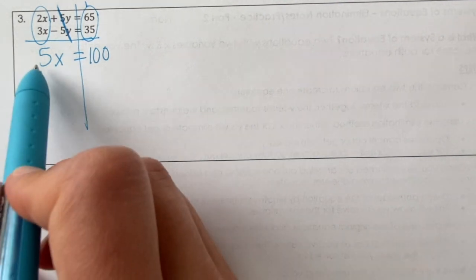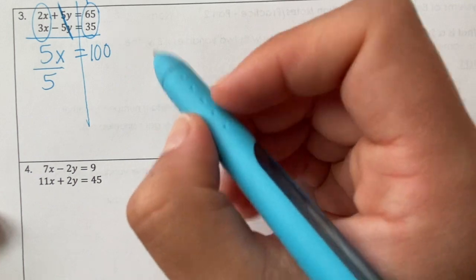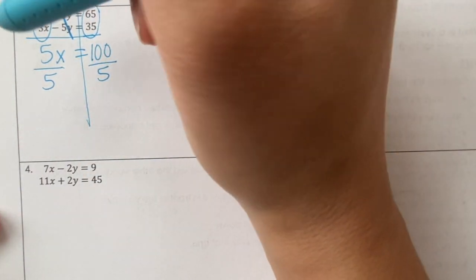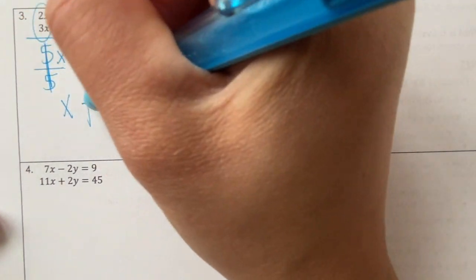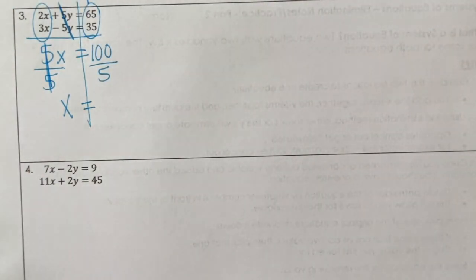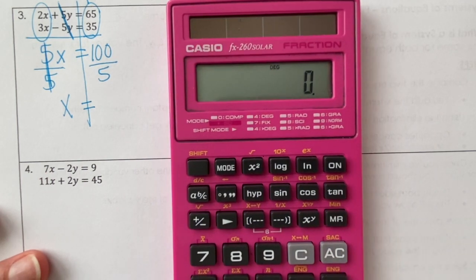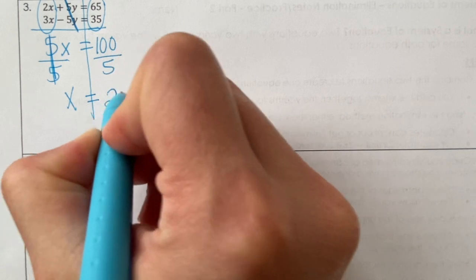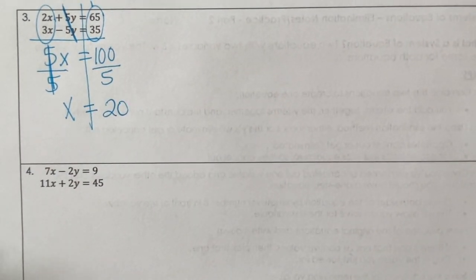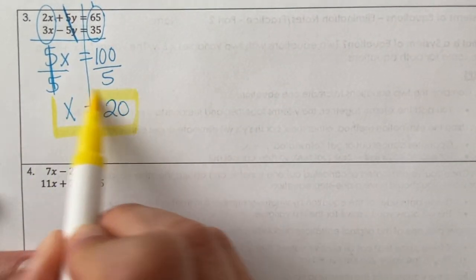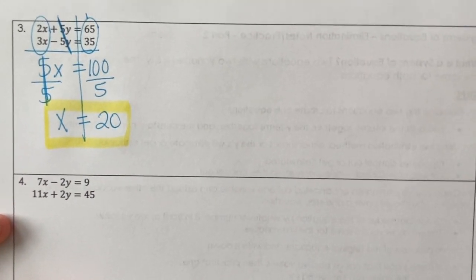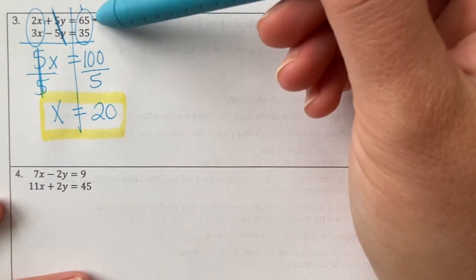All right, then you have 5 times x. The opposite of times 5 is divide by 5. And if I divide by 5 on the left, I need to divide by 5 on the right. 5 divided by 5 is 1x all by itself. And then 100 divided by 5 gives you 20. So I'm really hoping most of you are able to solve for x on your own, or this first variable on your own.